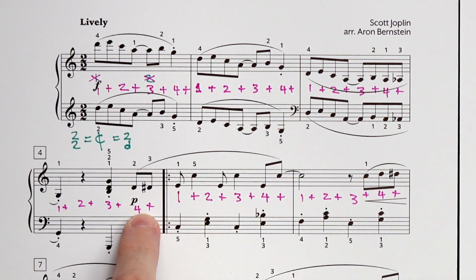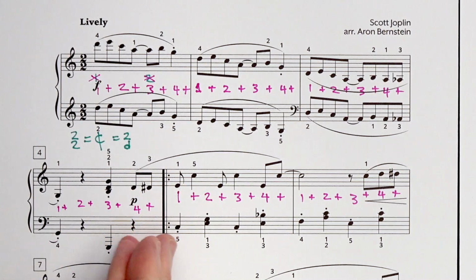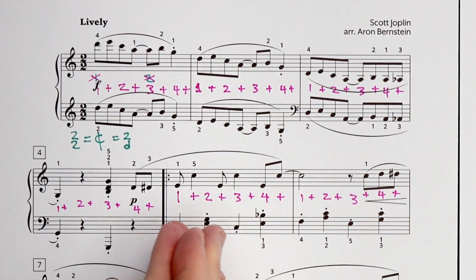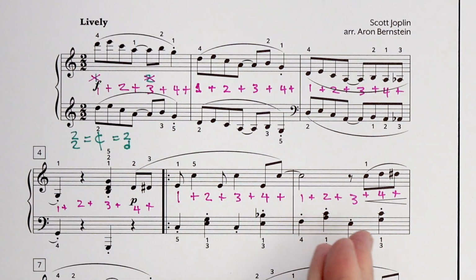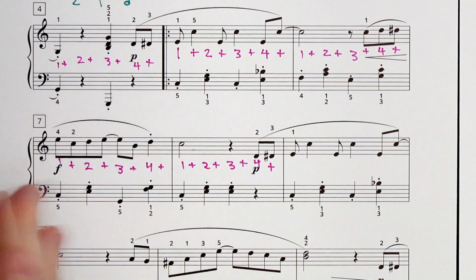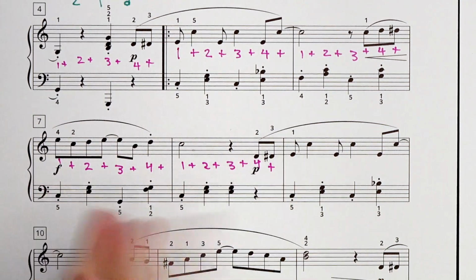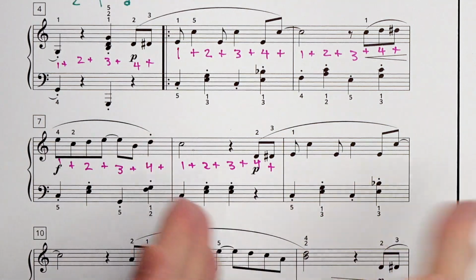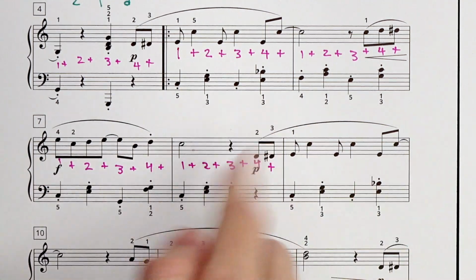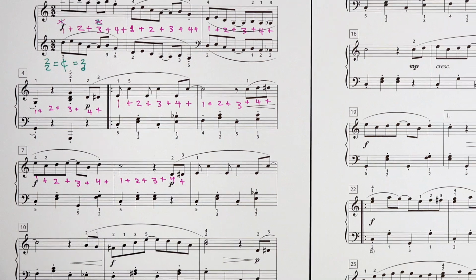Let's start right here on the 4 and, the pickup to measure 5. Ready, go. 4 and 1 and 2 and 3 and 4 and 1 and 2 and 3 and 4 and 1 and 2 and 3 and 4 and 1 and 2 and 3 and 4 and. And I like to open my hands on those rests to remind me of the silence there.